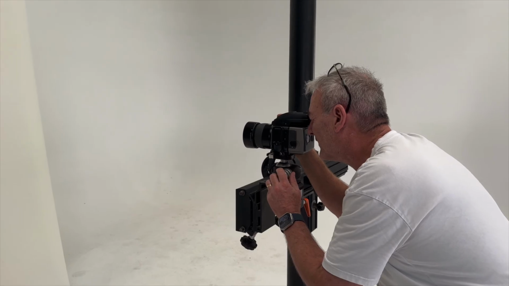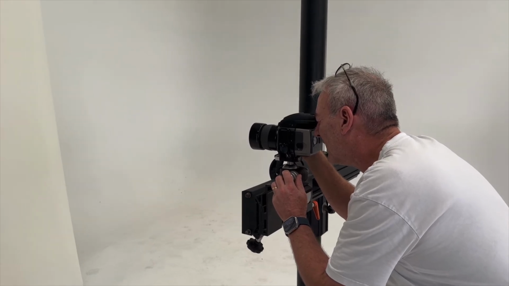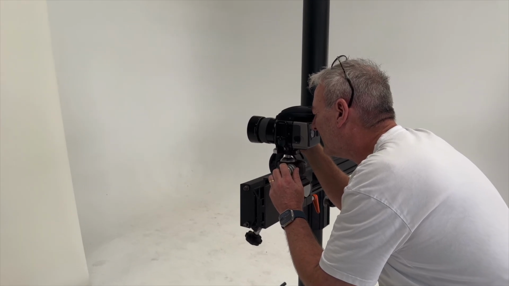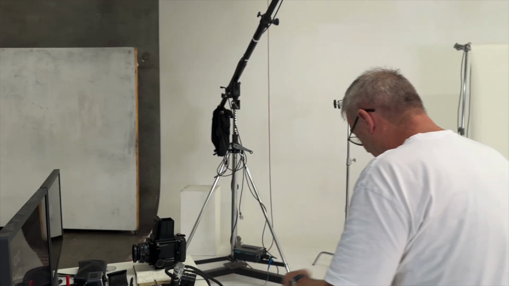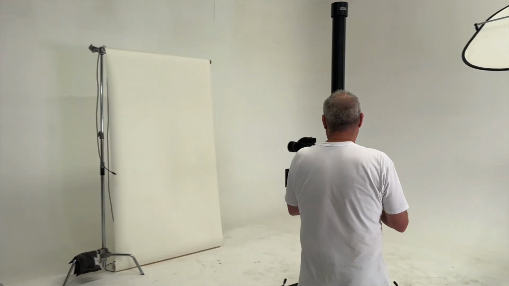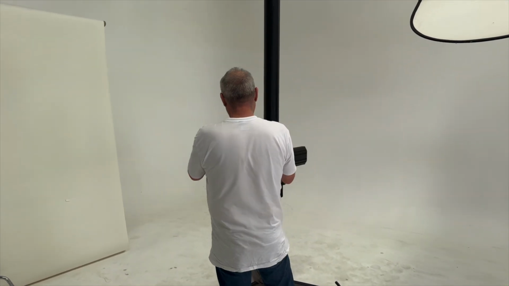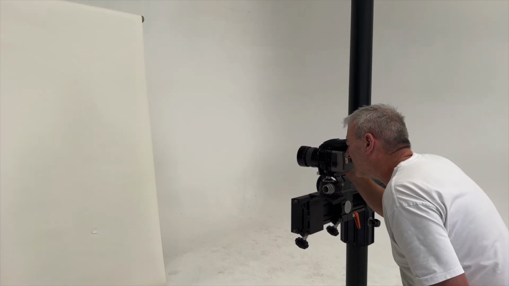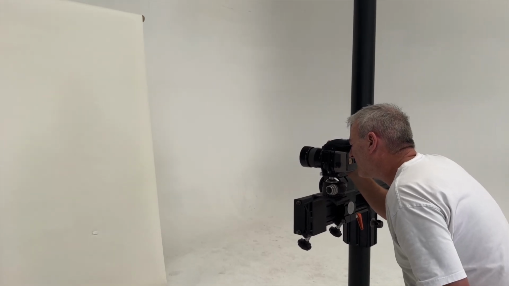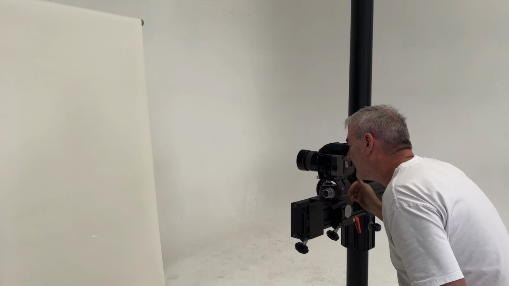From 1/25th, I'm going to come down to an 80th and then a 50th. I'm now going to put some Tri-X 400 on. So that was at a 50th, an 80th, and a 1/25th.